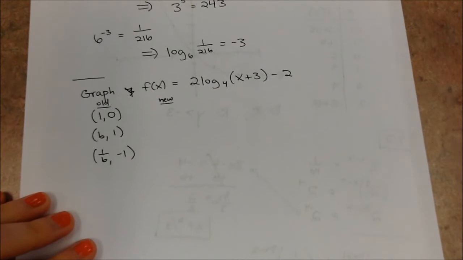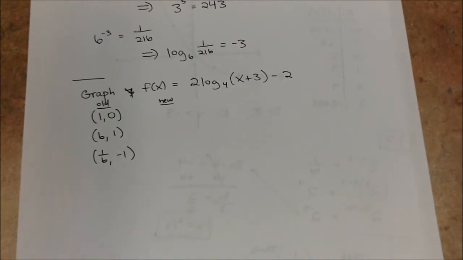Okay, so the first thing I'm going to do is take a look at the x's. The only thing that affects the x is what you see inside the parentheses. Everything else is going to affect y. So what I have inside the parentheses is an x plus 3. Now remember, x lies. You have to make sure that you're actually doing the opposite. So plus 3 seems like you'd add 3, but you actually do the opposite and you subtract 3.